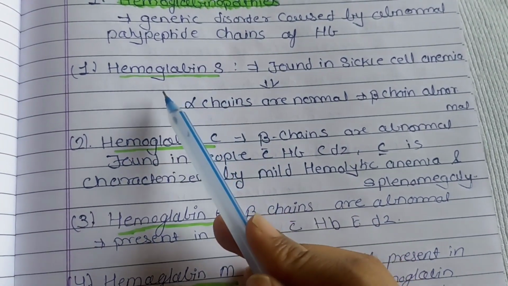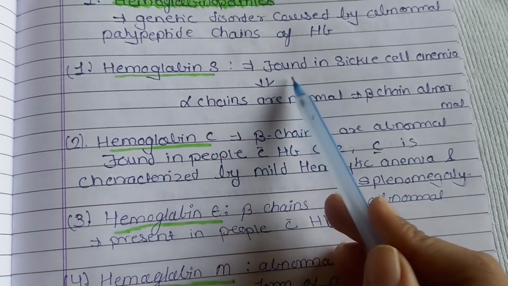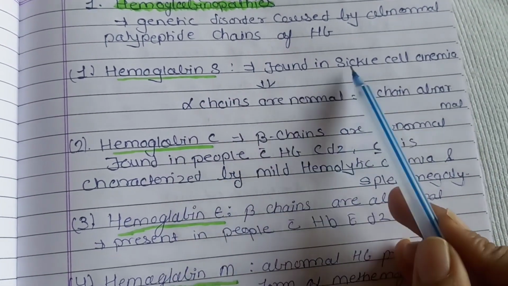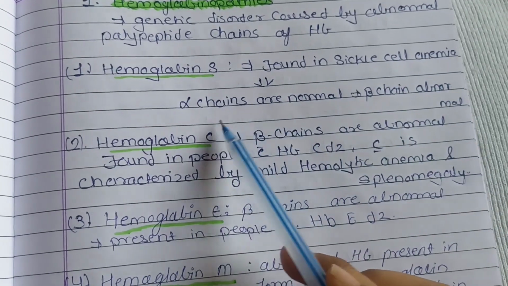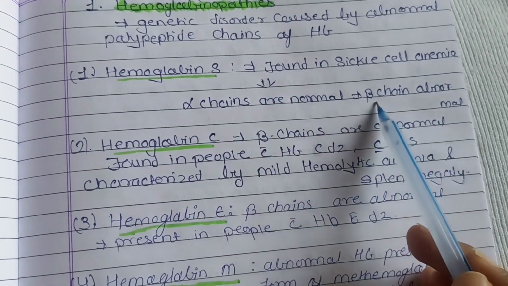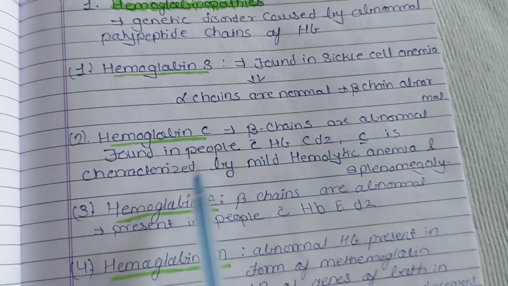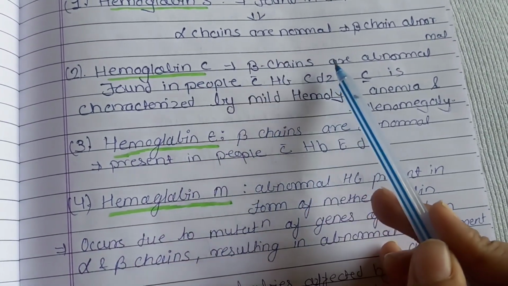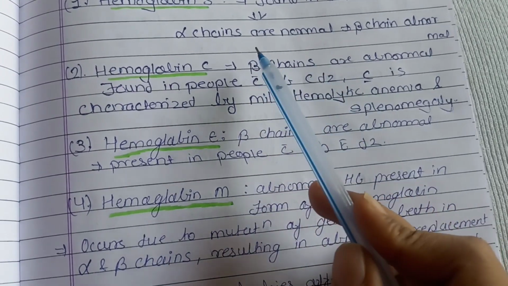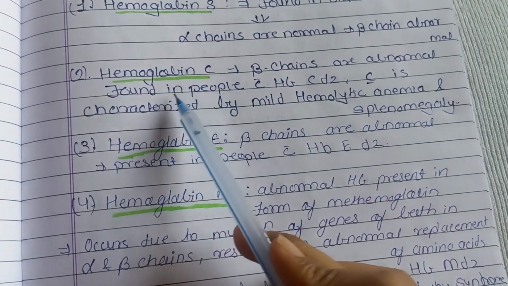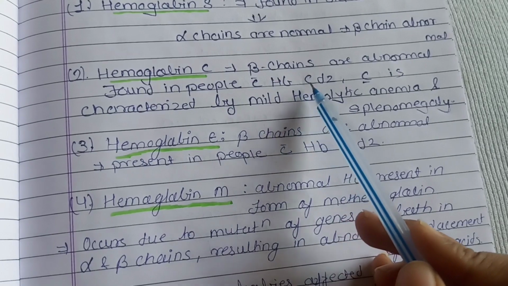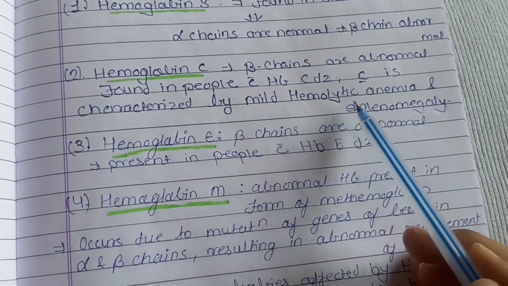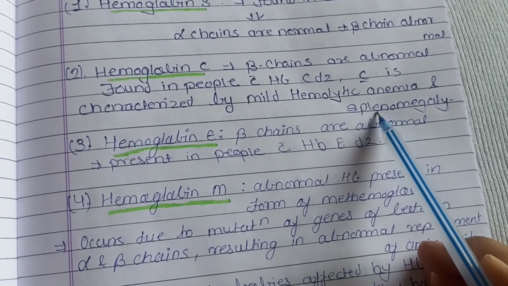So, first is hemoglobin S, found in sickle cell anemia. Alpha chains are normal and beta chains are abnormal. Okay, clear? So, second is hemoglobin C. Beta chains are abnormal and alpha chains are normal. Found in people with hemoglobin C disease, which is characterized by mild hemolytic anemia and splenomegaly.